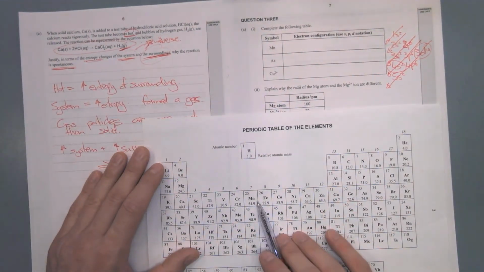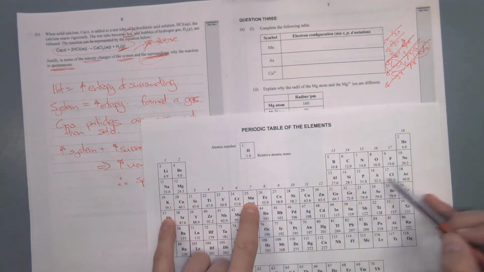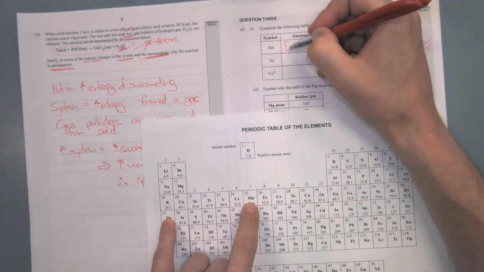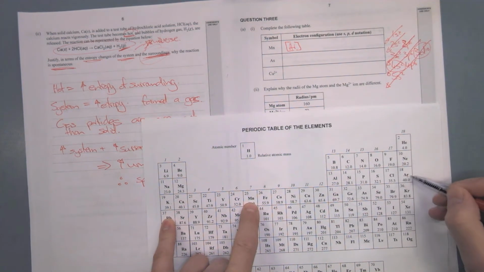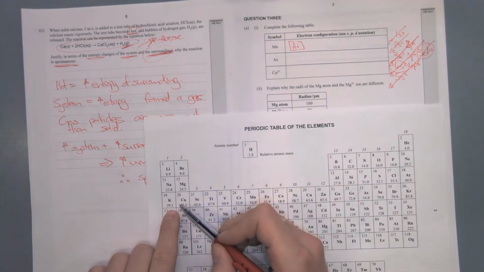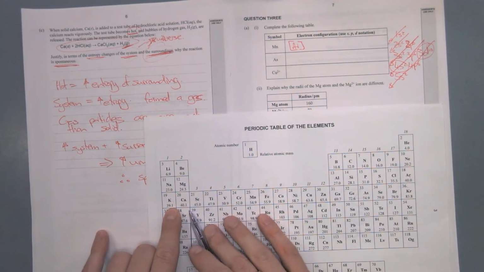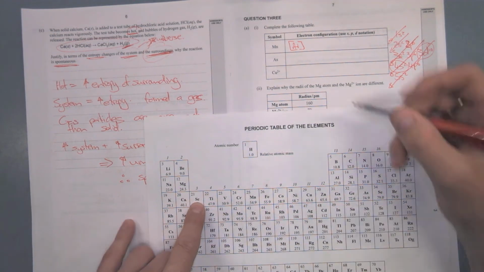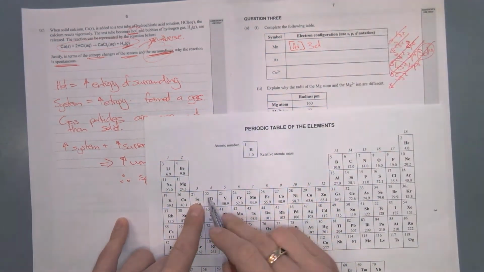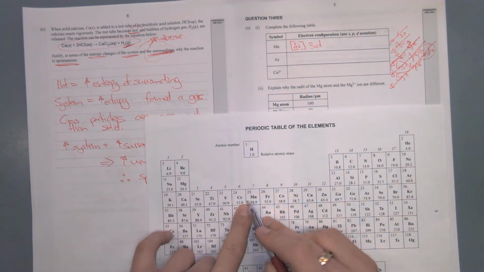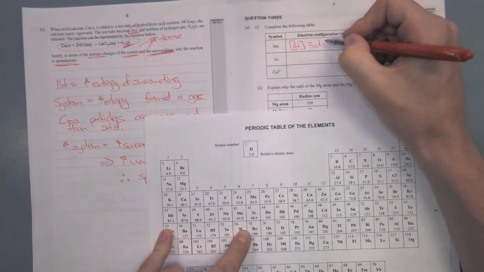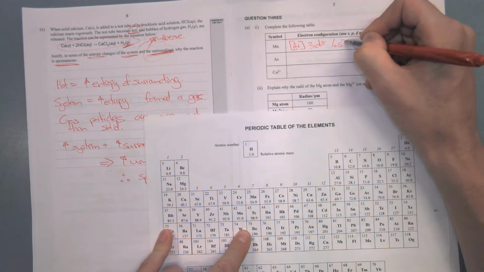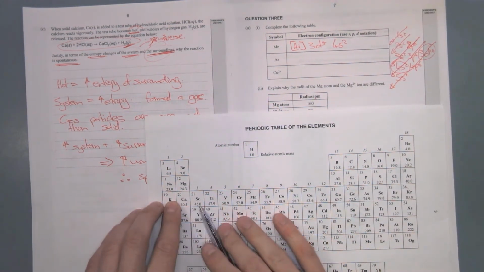Manganese, let's find that here. So we're just going to go with Ar in square brackets, as that's our noble gas. Then dropping down here, this is my 4s2 shell, and this is my 3d shell. So I'm going to put down the 3d5, 1, 2, 3, 4, 5, and then 4s2. Arsenic.